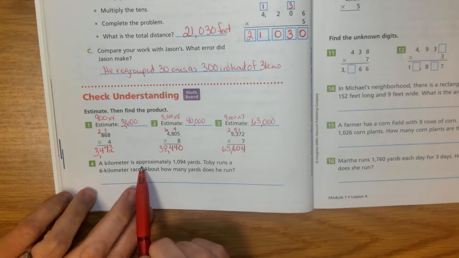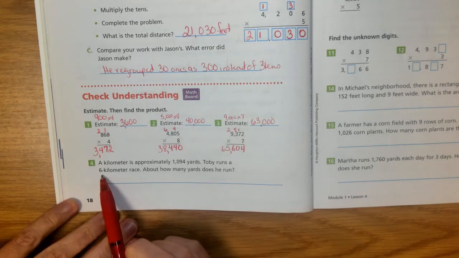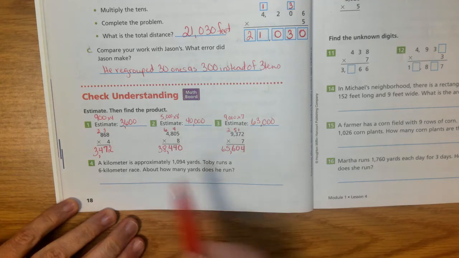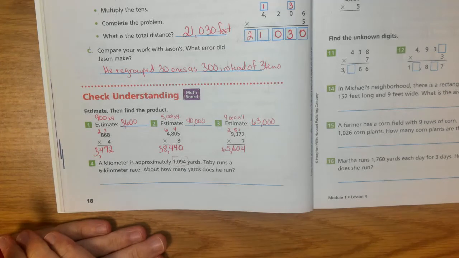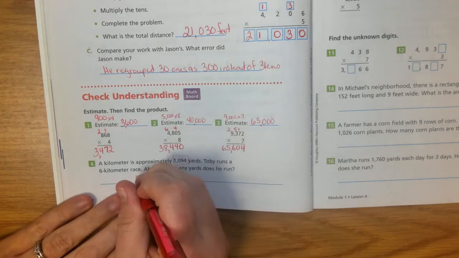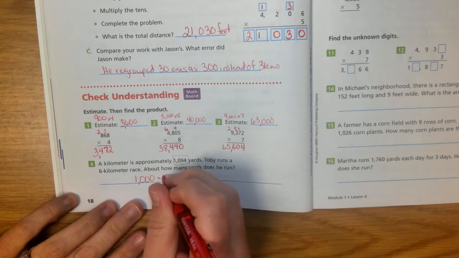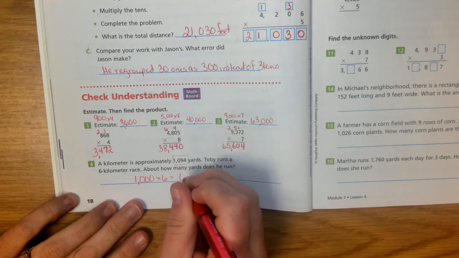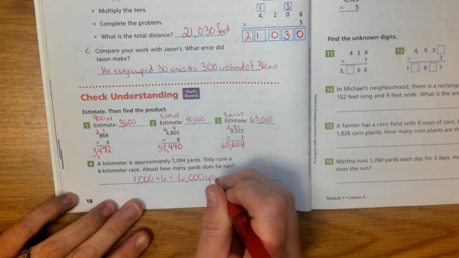A kilometer is approximately 1,094 yards. Toby runs a 6-kilometer race. About how many yards does he run? Well, let's round our 1,094 to the nearest thousands. And we're going to multiply it by a 6-kilometer race, which is going to equal about 6,000 yards.